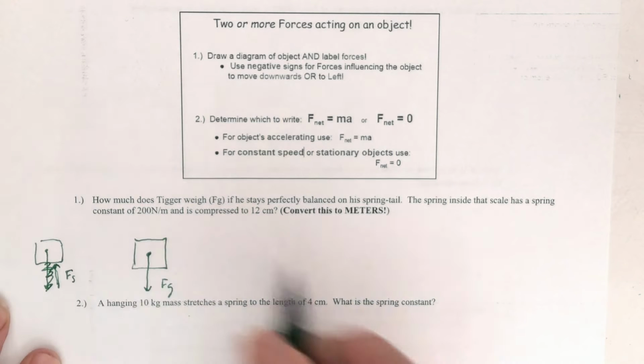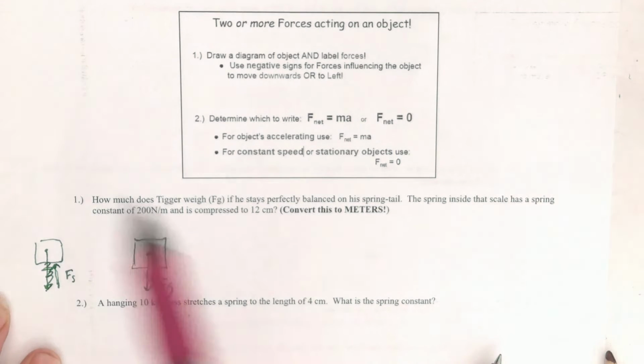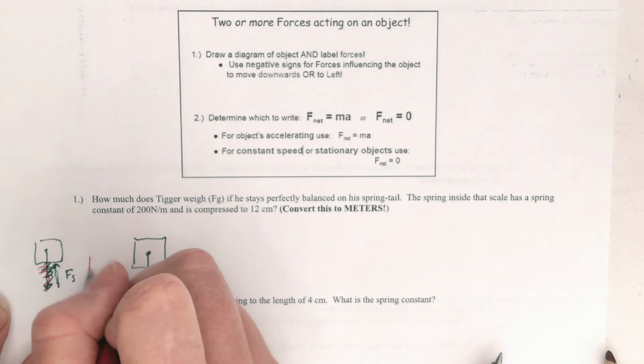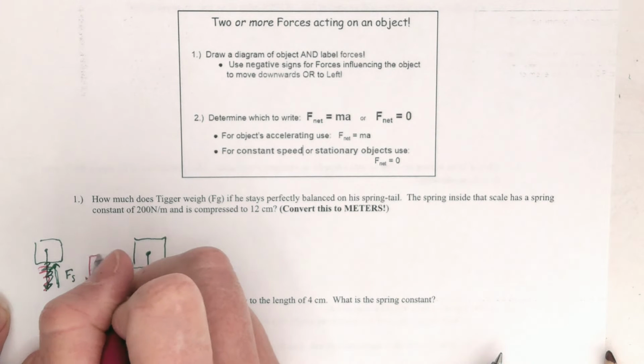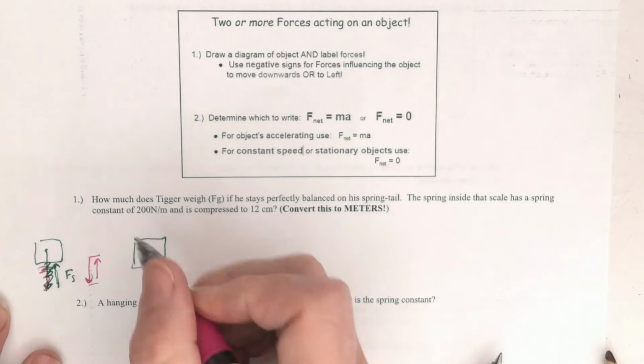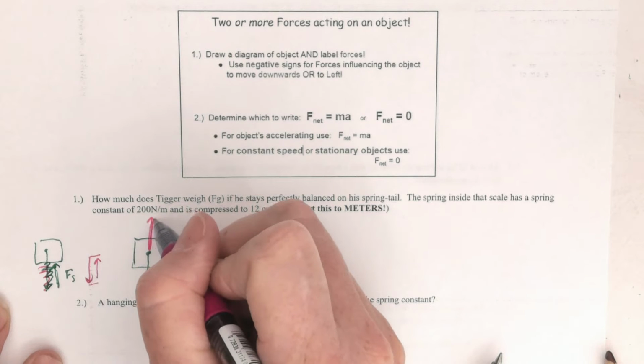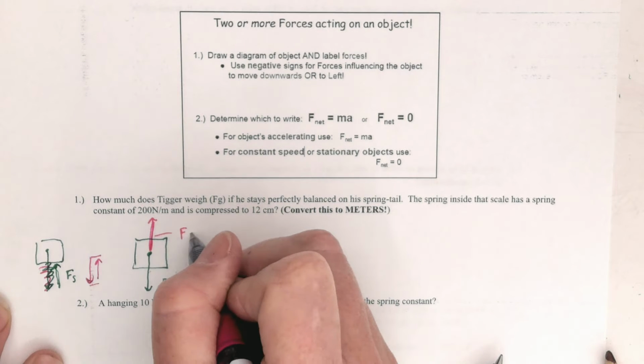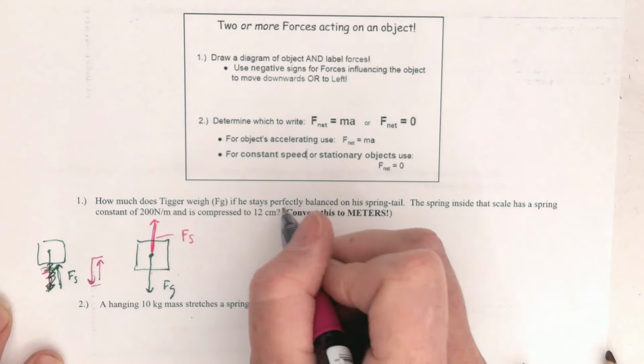That's supposed to be a spring. I don't have time to read it, but that's a spring. So you have force of gravity down, force of spring going up, and it's supposed to be perfectly balanced. But to make it clearer, I'm just going to put the force of spring pushing it up like that. But technically, he's balancing on a spring scale.